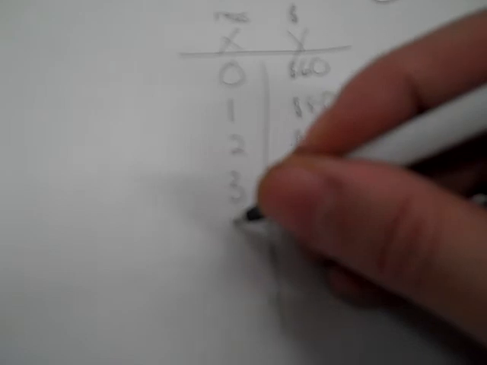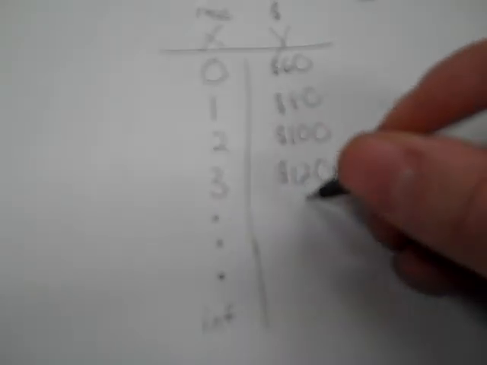I add 20. That's 100. I add 20, that's 120, and then by this point I realize I'm never going to be able to stop the table because I'm never going to hit 0. So again, we do our 3 dots with the INF. Same thing here, 3 dots, INF, because if something's going down, it can stop at 0, but if something's going up, I have no idea when it's going to stop.